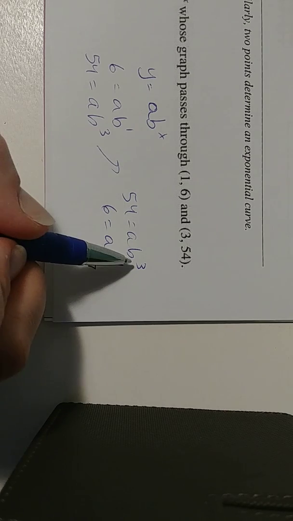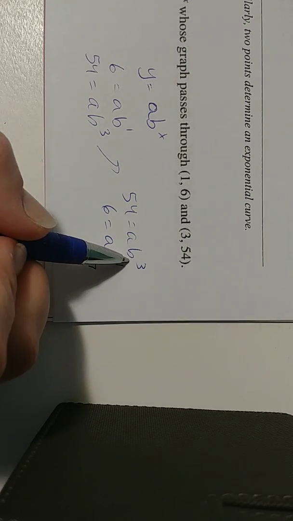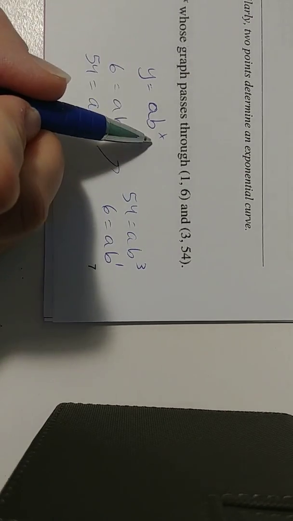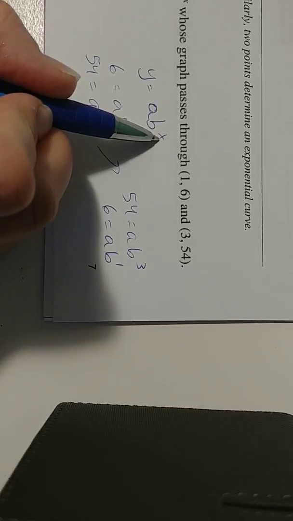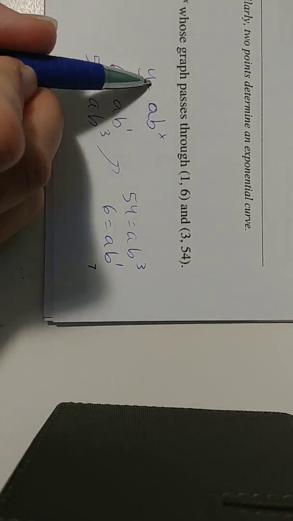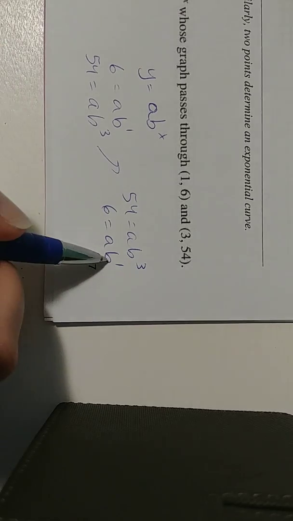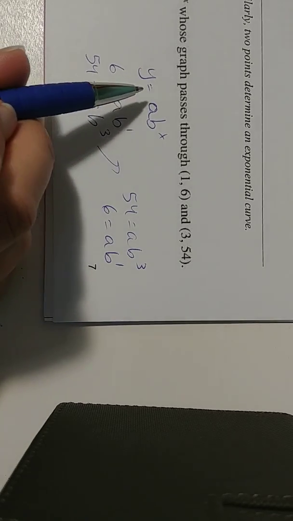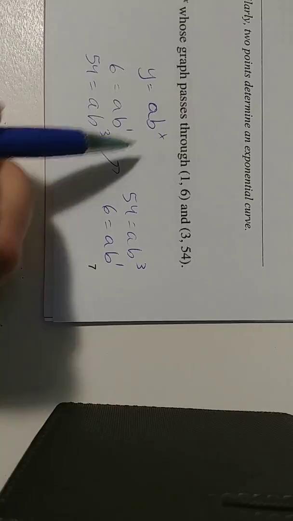So it's true for the 54 and the 3. So 3 comma 54, I replace x in the base equation for an exponential function with 3. I replace y with 54, and then I do it again, replacing x with 1 and y with 6 in this equation.